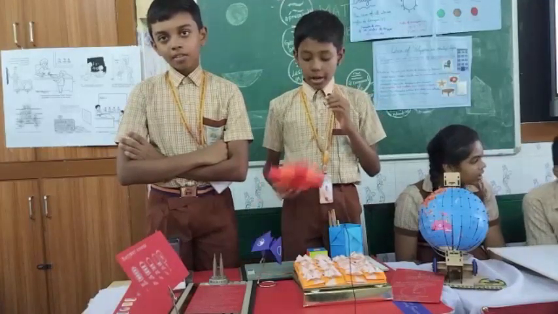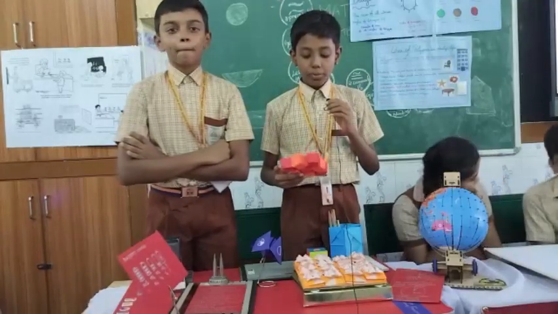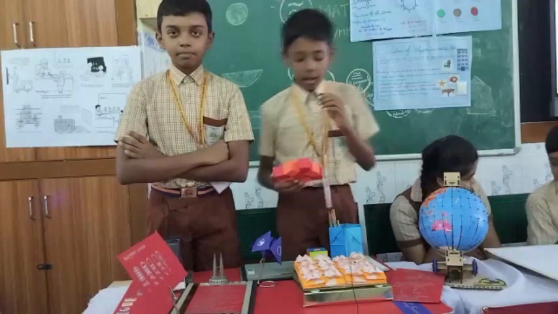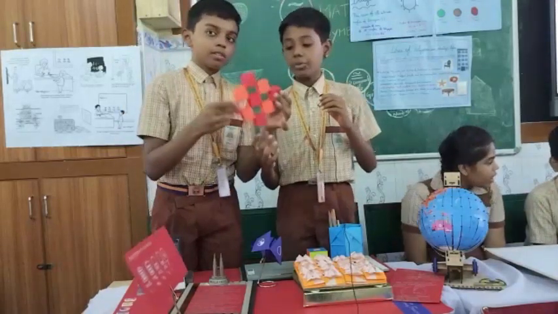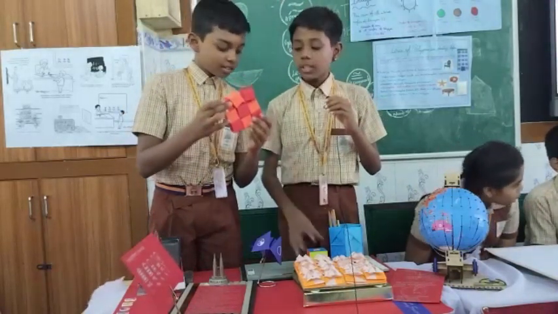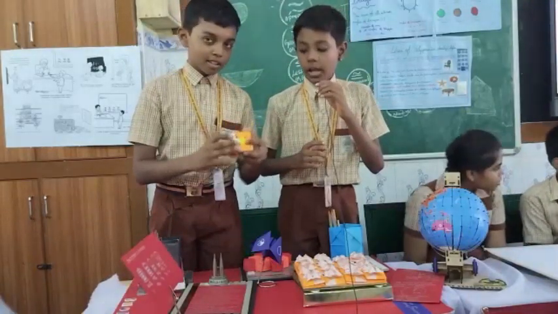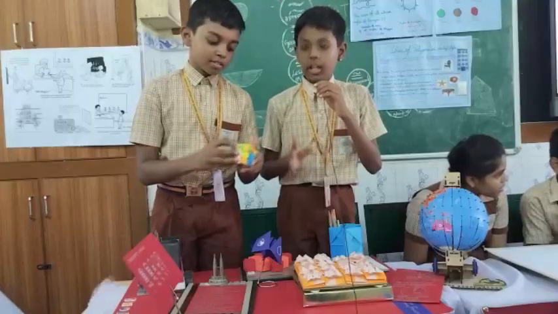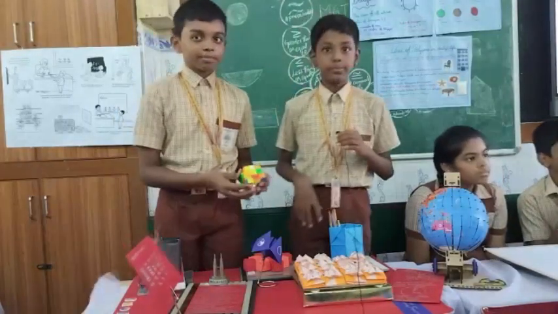This is also a good example of fractions as it is made up of 9 cubes making a whole square, and each module is a fraction of the whole. This is very much like the Rubik's cube where each module is a fraction of the whole and each color is a fraction of all the 6 colors. Thank you.